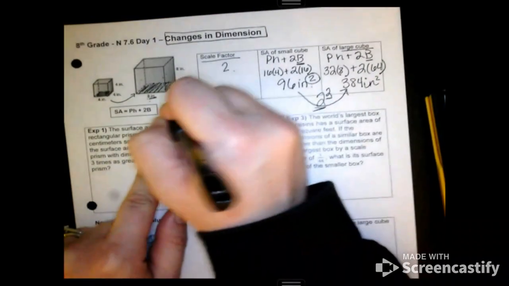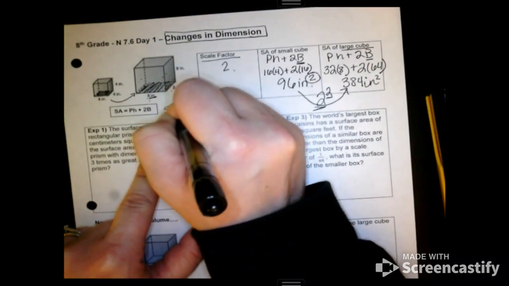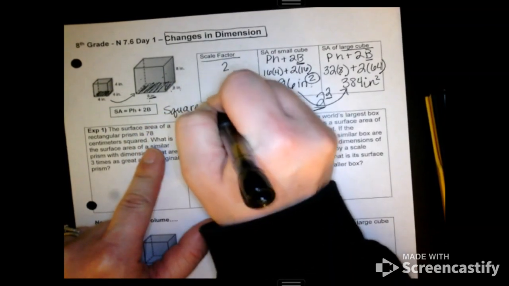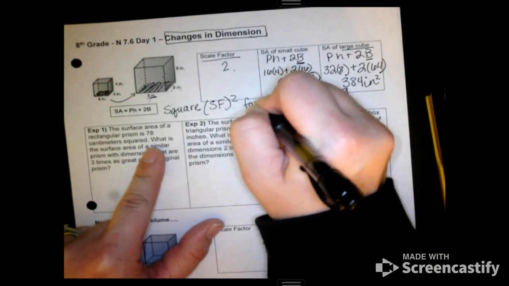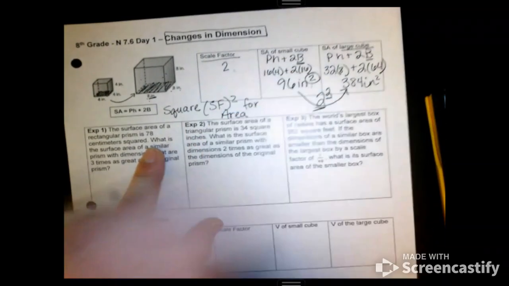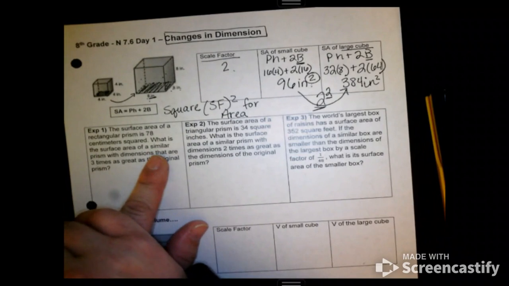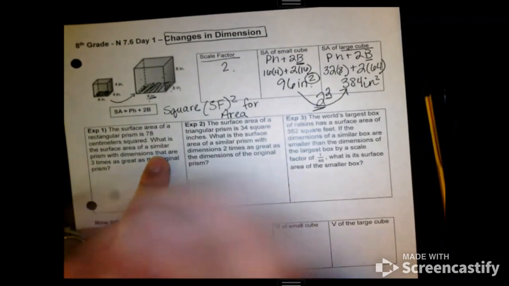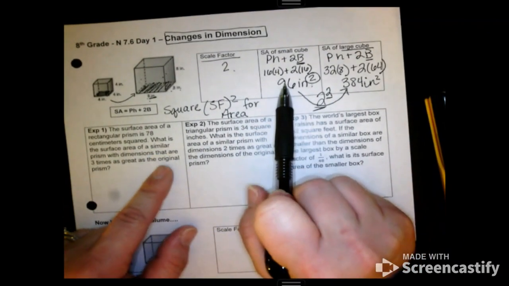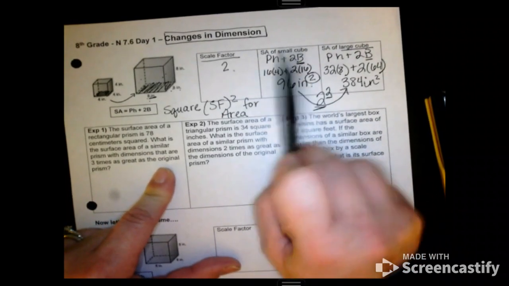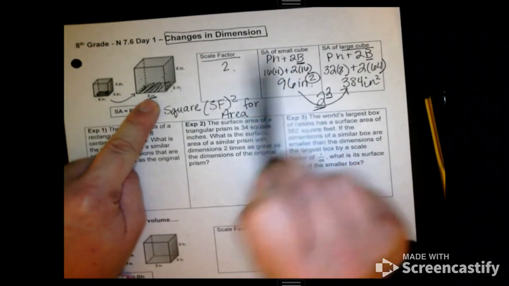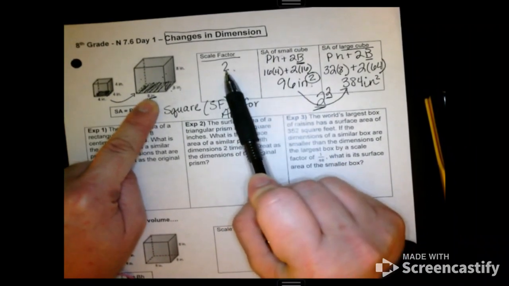All right, so you square your scale factor for area. Okay? How'd you do that? Well, your problems are easier than what we just did. We found the surface area, and I know to get from 4 to 8, I have to multiply by 2. That's my scale factor.